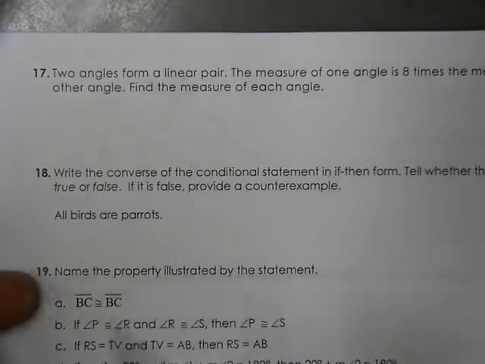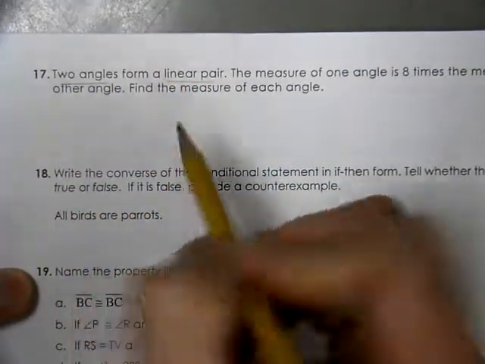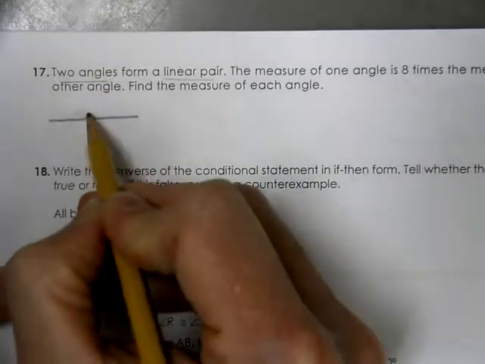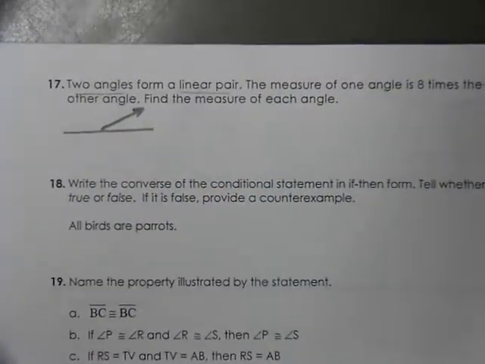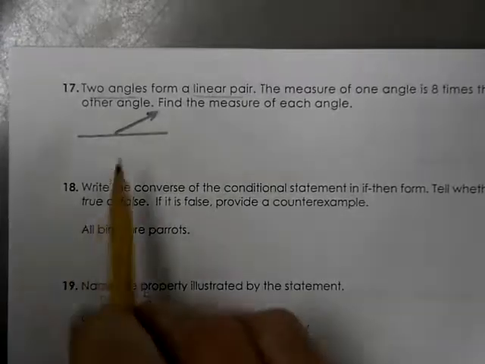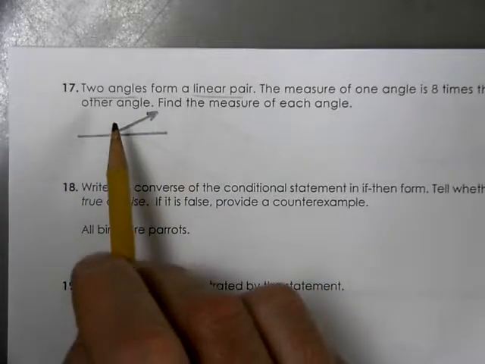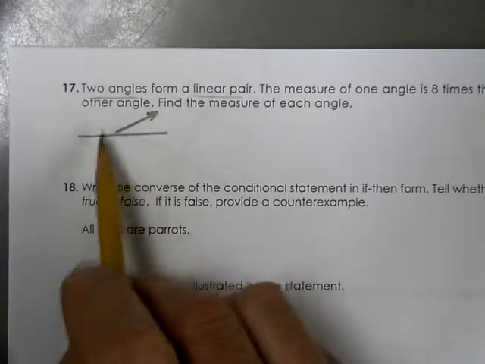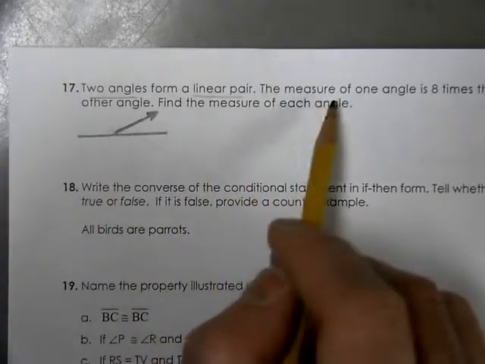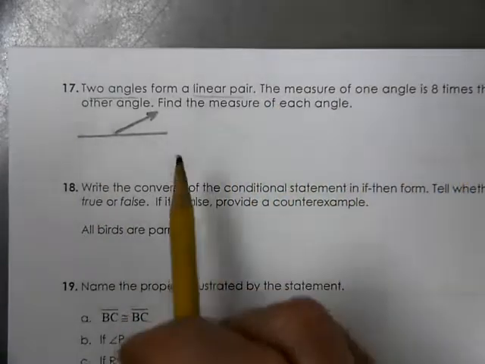On the flip side, we have 2 angles that form a linear pair. Well, this would be a possible picture of a linear pair. Two angles that are adjacent to each other, same vertex and share a side, and that add up to 180. So the measure of one angle is 8 times the measure of the other.